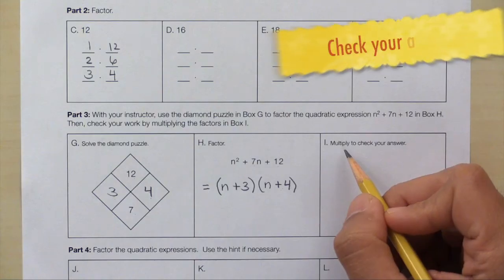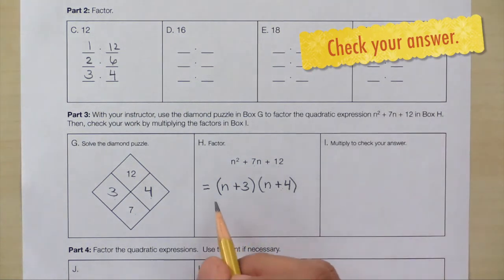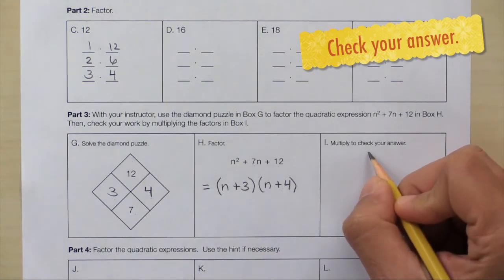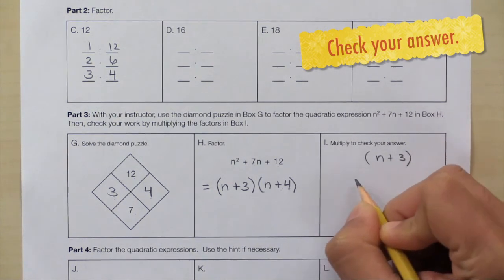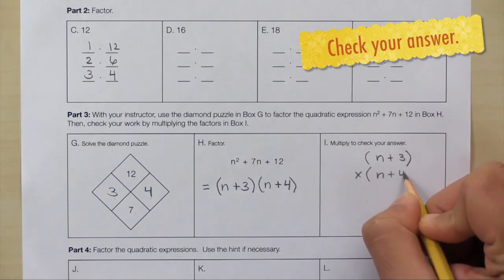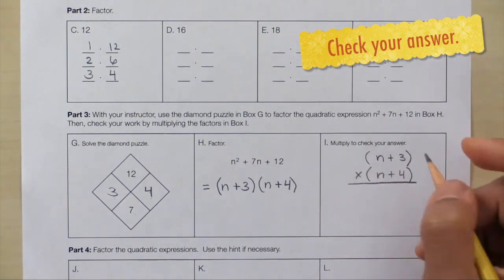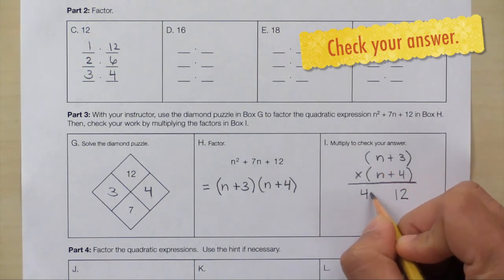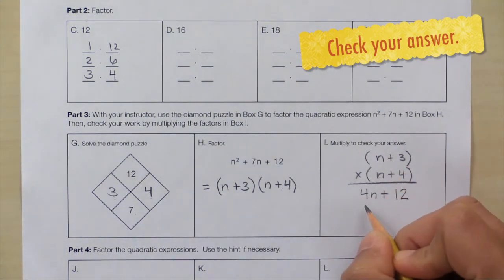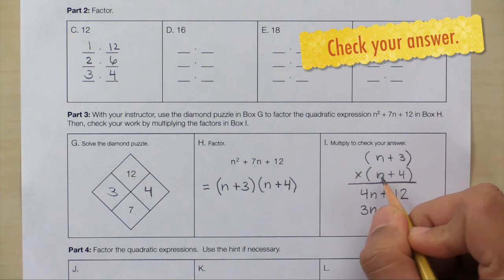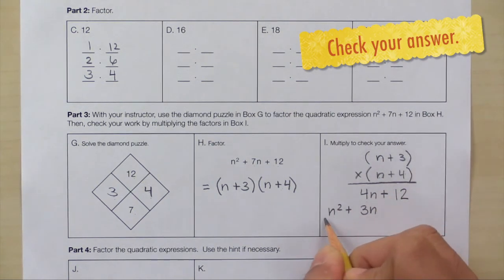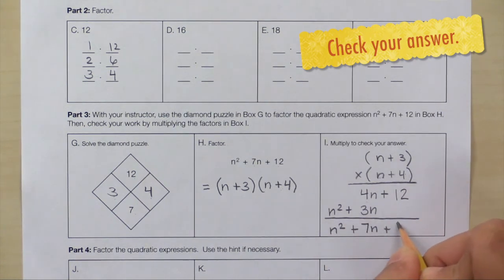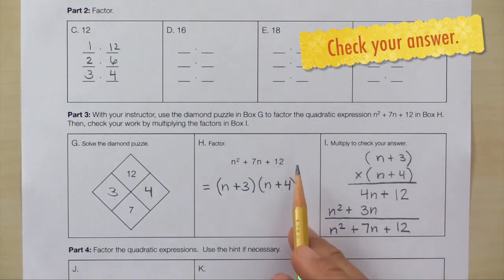Next, box I. Multiply to check your answer. So let's take n plus 3 times n plus 4, and let's actually multiply them together. Let's multiply. 3 times 4 equals 12. 4 times n equals 4n. 3 times n equals 3n. N times n equals n squared. Add them up. N squared plus 7n plus 12. And you'll notice that this matches the previous problem.